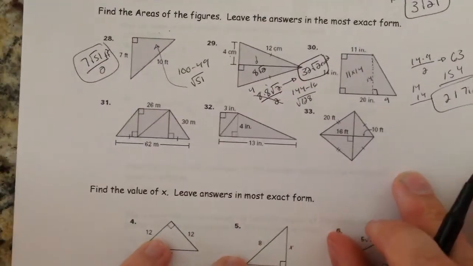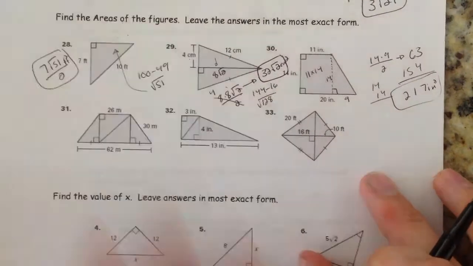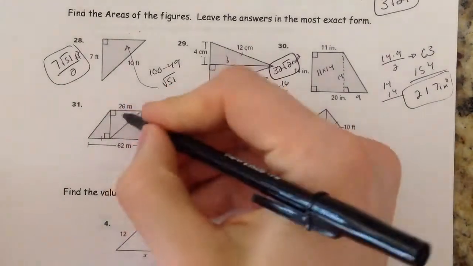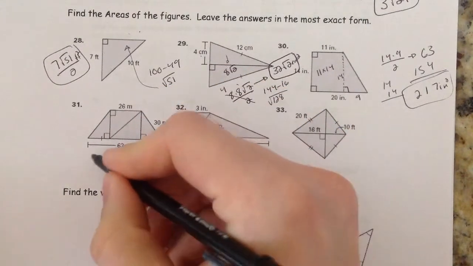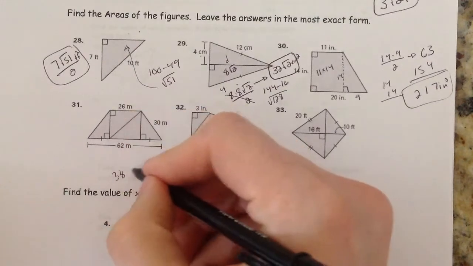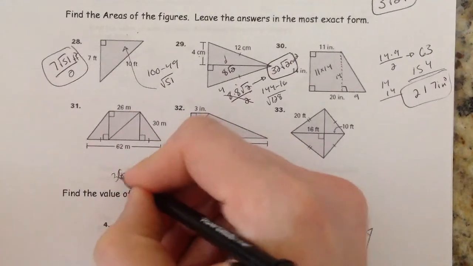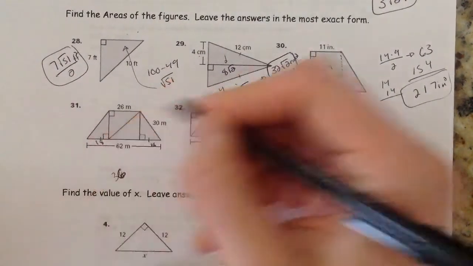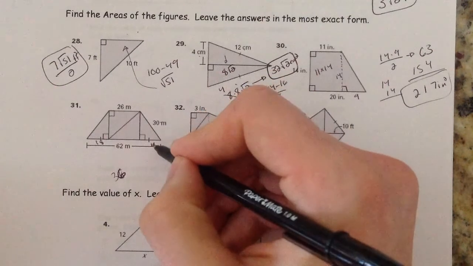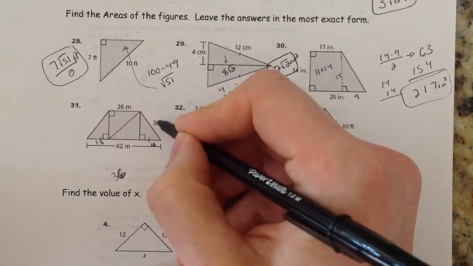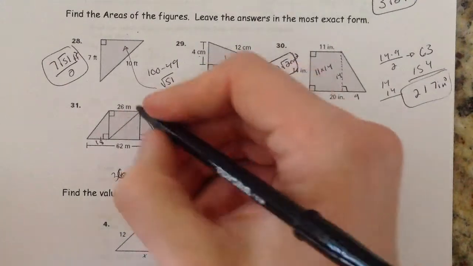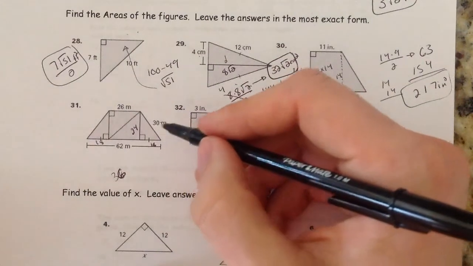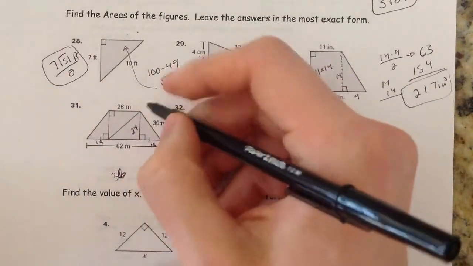Looking at number 31, I'm going to take and, well, how do I want to do this? This is 26, this is 62, so I have 38 left over for these two sides. Or is that going to be, that's going to be 36, my bad. That's going to be 36 left over for these two sides. So each side is going to be 18. I've got 18 and 30. This is 3 times 6. This is 5 times 6. So this, using my Pythagorean triple, should be 4 times 6. And you can do Pythagorean theorem to get that 24. However you want to get it, it's going to be 24.